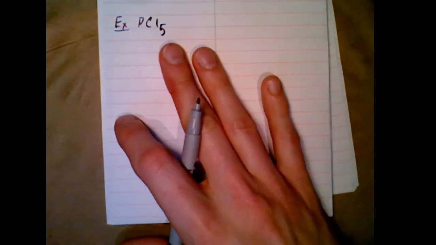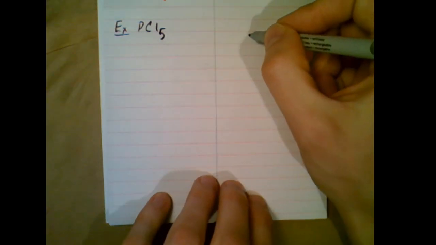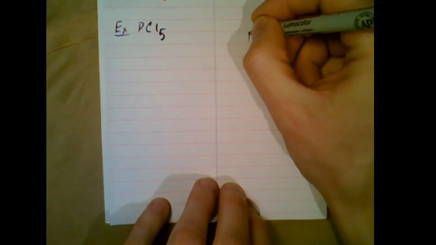All right, so in our previous video, we got to see how we would do molecular geometries for things that have between 2 and 4 electron groups. What we're going to be doing in this video is taking a look at things that have geometries between 5 and 6 electron groups. And so we're going to take a look at PCl5 because it's really a classic example of this, and it's really simple to draw.